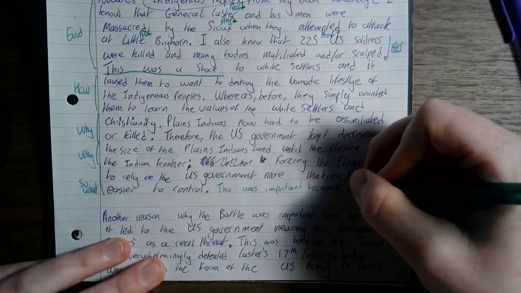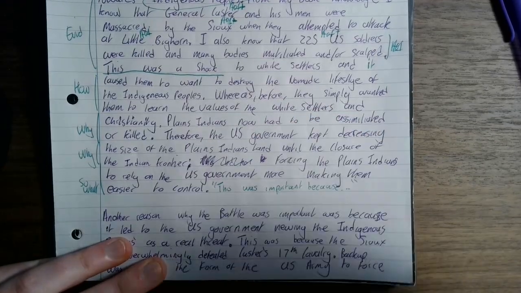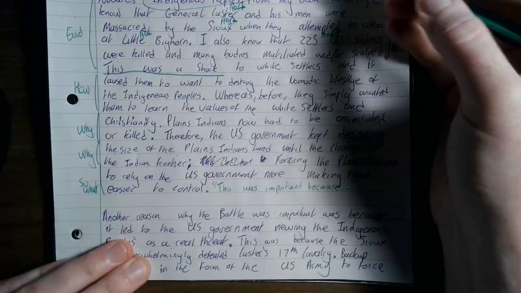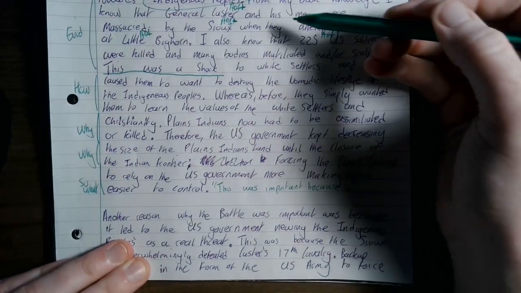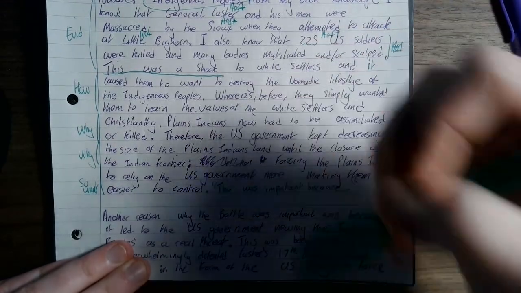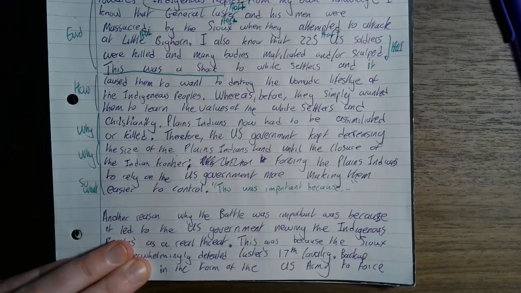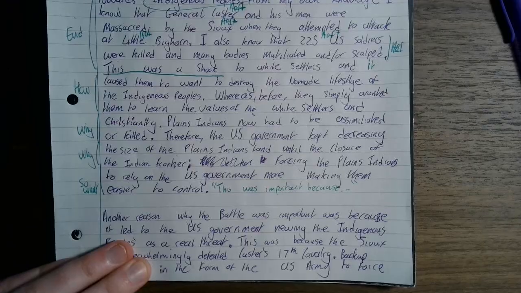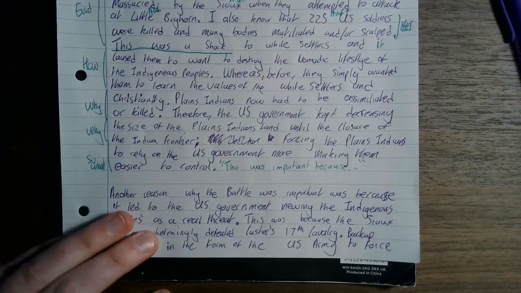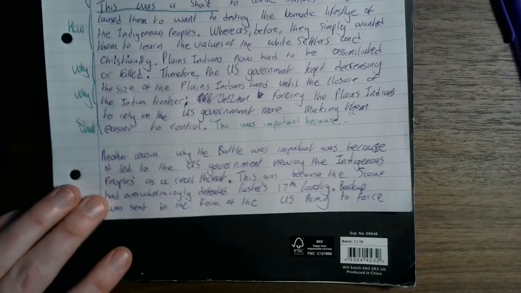Because just to make it really, really focused, you'll see here that I've presented a reason, I've got two facts to back up my reason, I've got how, why, so what to explain how the fact that it changes the settlers' attitudes led to changes in policy. Why did the changing of settlers' attitudes lead to changes in US government policy? And what is special? Why is this reason important? Let's have a look at my second paragraph.